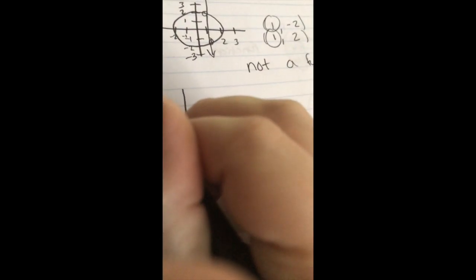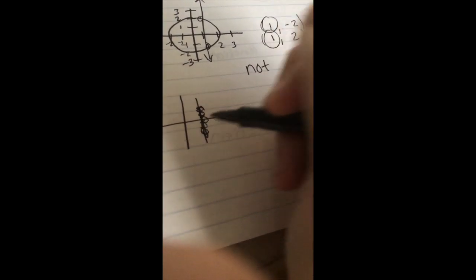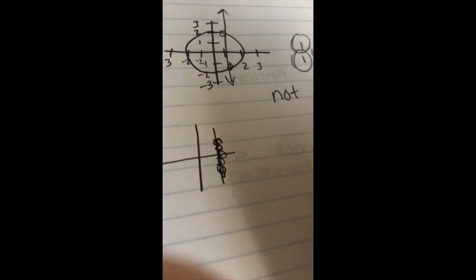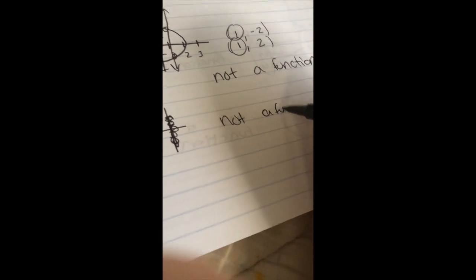Another example of not a function is a vertical line itself, because obviously if we drew a vertical line on top of it that crosses at every single point imaginable, it's an infinite crossing. So this is also not a function.